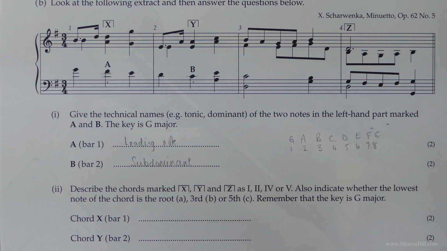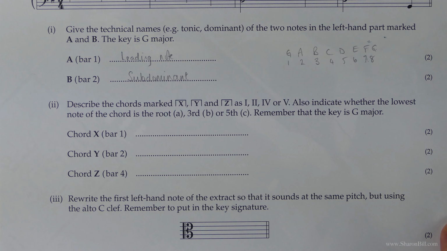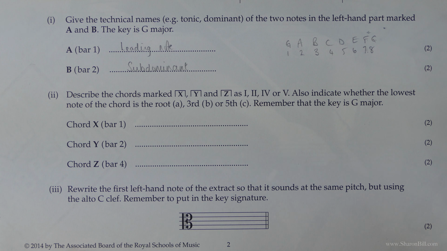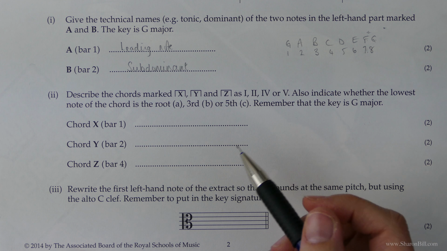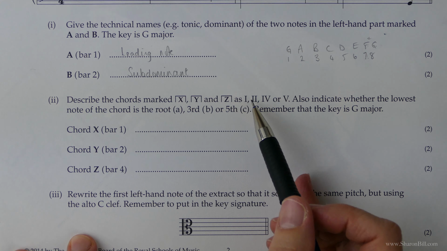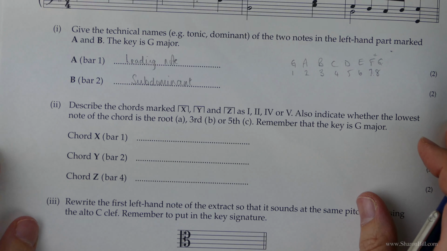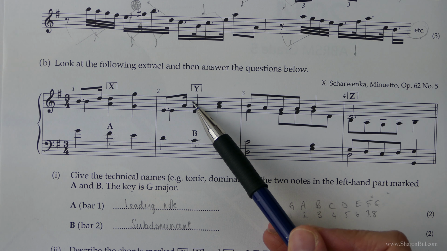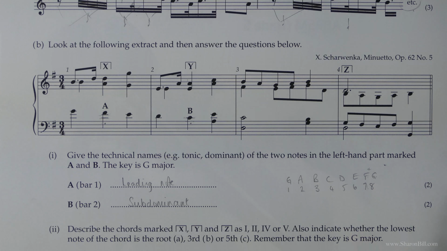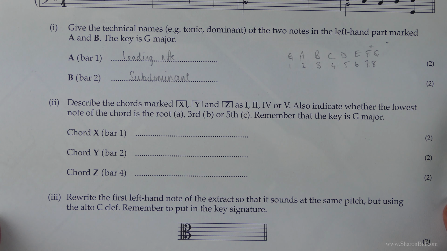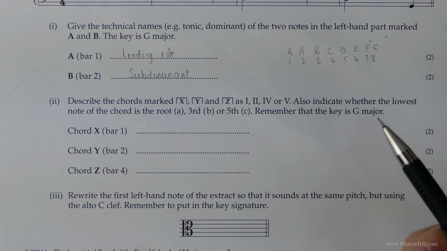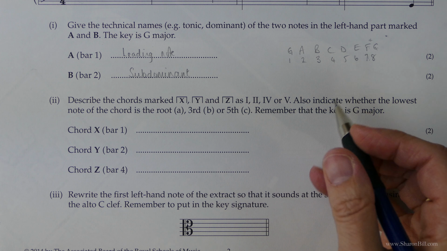There we go. And now we have a little bit of harmony. This is always my favourite bit. I'm not sure why. Okay, so here we go. So we need to describe the chords. Oh, let's show you the music first of all. So we're looking at these chords here. We're in the key of G major. So let's map out what we're looking for.